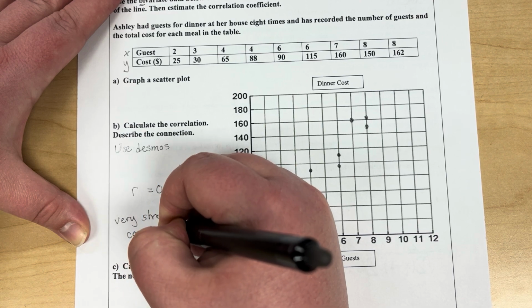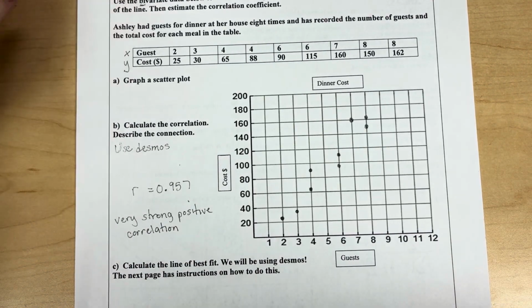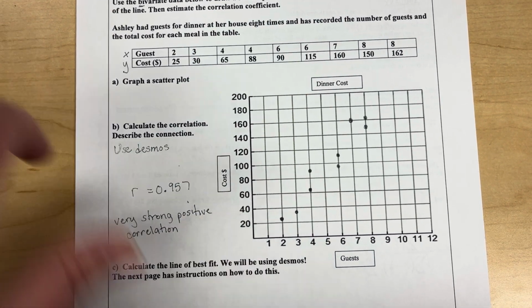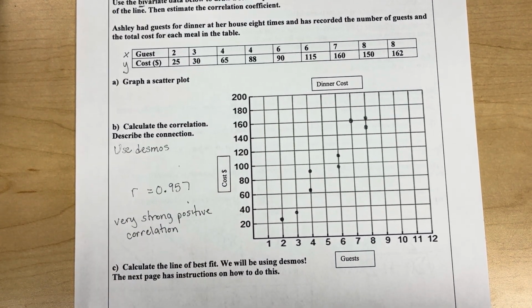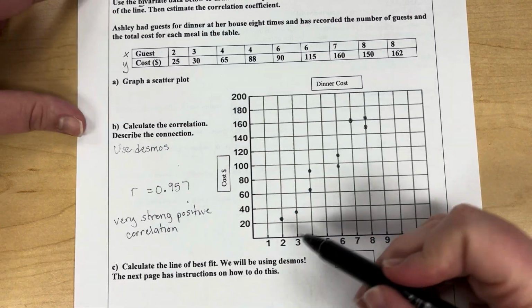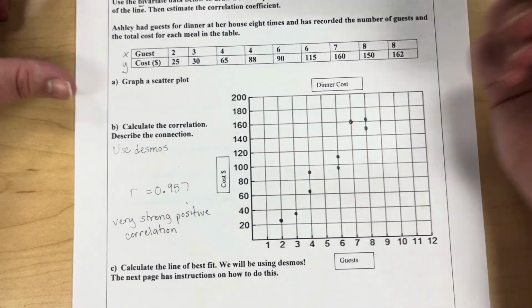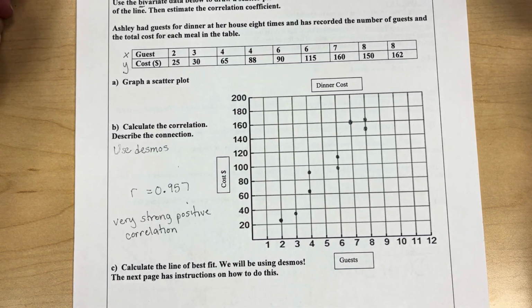And the way that I can tell that it's very strong and positive is just by looking at the number. First of all, the number is positive, so that's why I chose a positive correlation. And secondly, the closer you get to 1 for your R value, the stronger your correlation is. So if you look at the dots too, they are fairly close together, so that makes it strong, and the R supports that as well, okay?